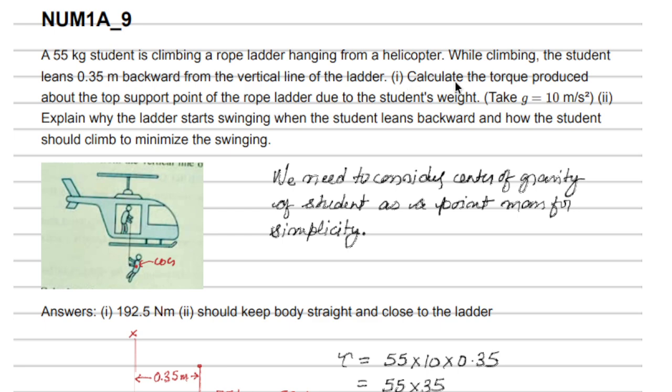Number one, we need to calculate the torque produced about the top support point of the rope ladder due to the student's weight. So the top point pivot is this, and we have to take g as 10. And explain why the ladder starts swinging when the student leans backward and how the student should climb to minimize the swinging.